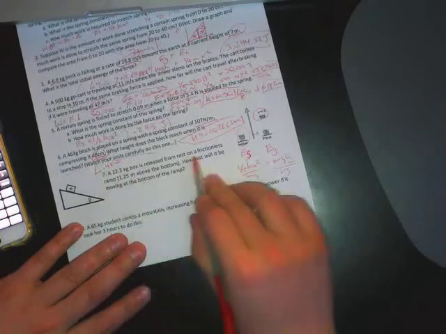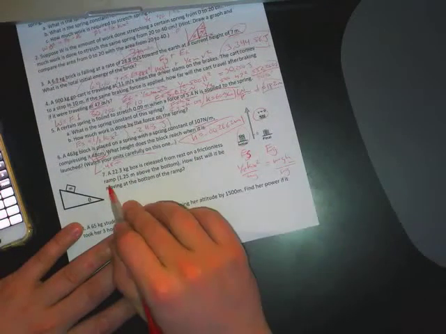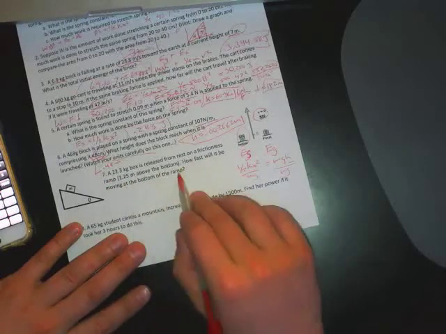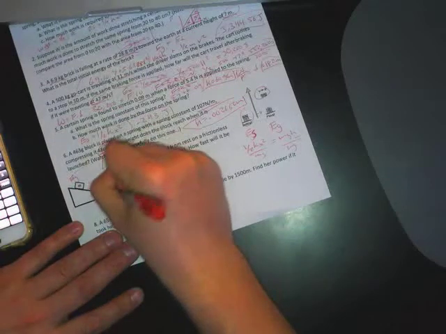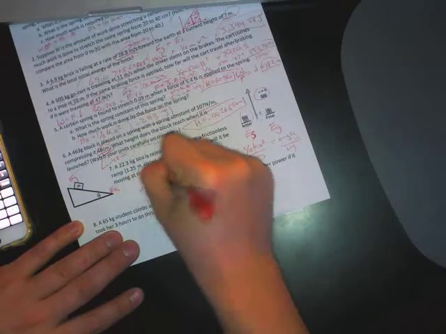A box is released from rest on a frictionless ramp. How fast will it be moving at the bottom of the ramp? Okay, so at the beginning of the story, we've got height, or gravitational energy. At the bottom of the story, we have kinetic energy. So we have EG equals EK, so mgh equals 1/2 mv squared.